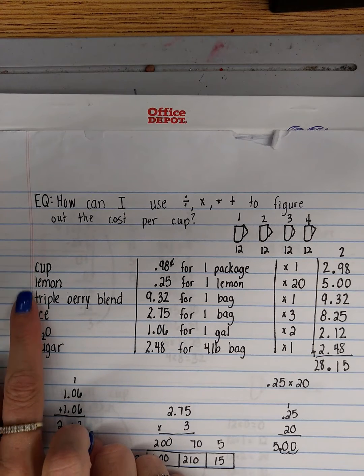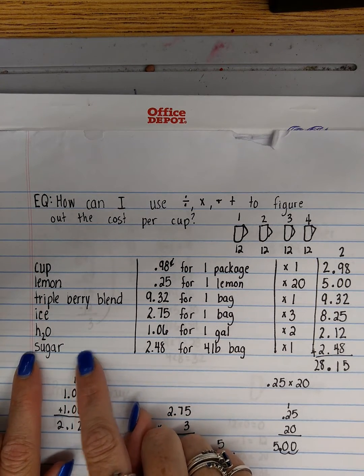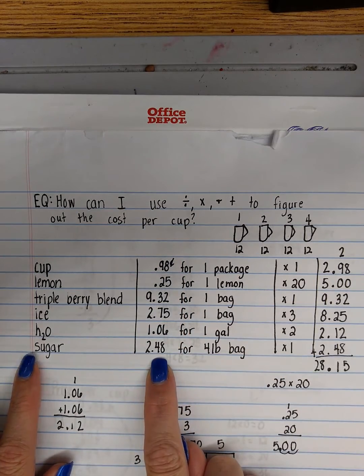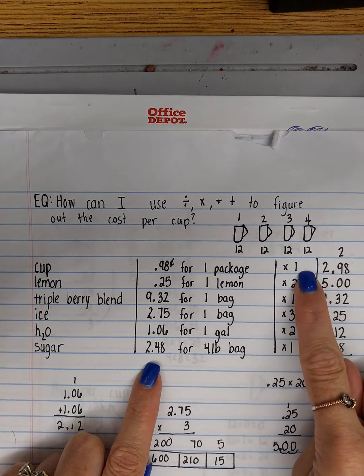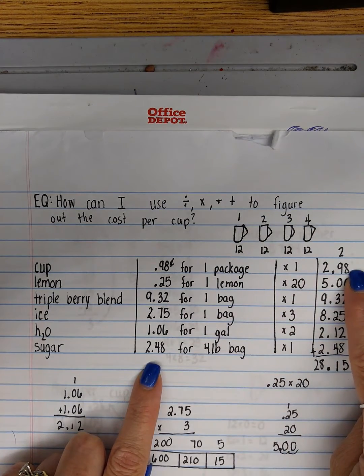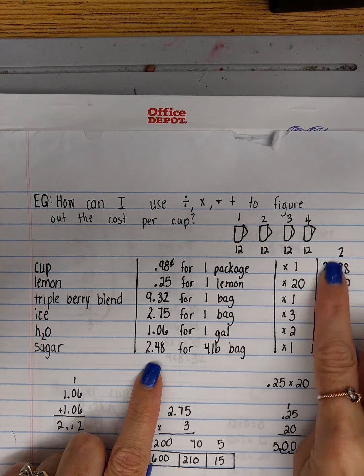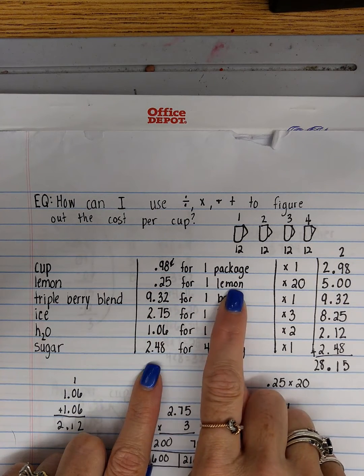So I have cups, lemon, triple berry blend, ice, water, and sugar. This is the cost per unit. The unit is here. This is 98 cents for 1 package. I only need 1 in order to take care of all 4 pitchers. So it is 98 cents. This is where I'm adding and I regrouped. 98 cents. Lemons, they're 25 cents for 1 lemon.